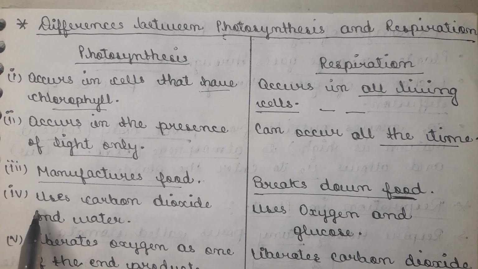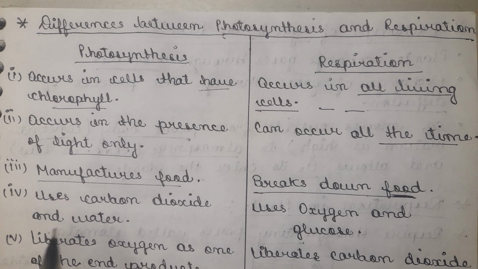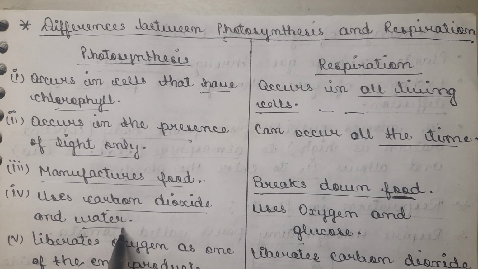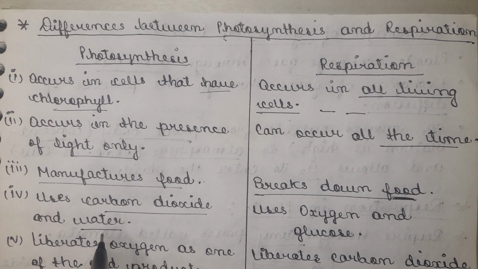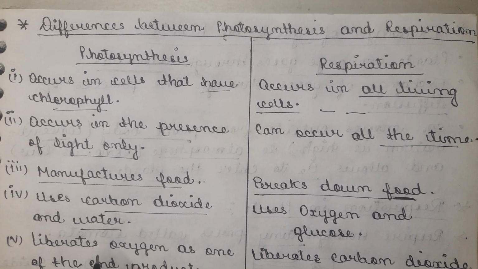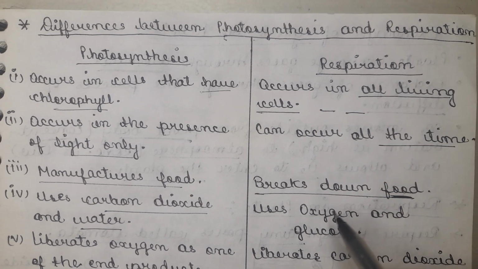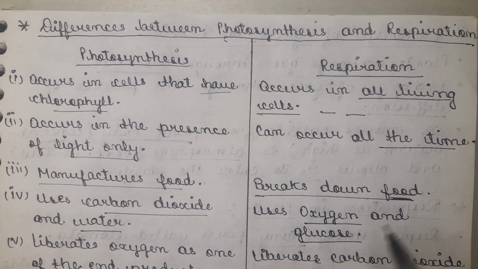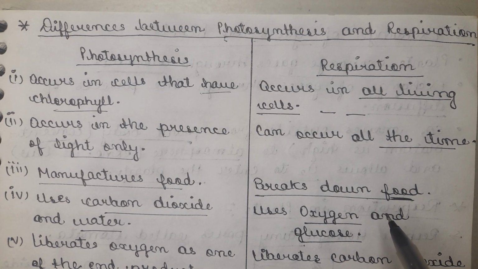Now the fourth point says that photosynthesis uses carbon dioxide and water. We have already seen the equation of photosynthesis, that it uses carbon dioxide and water for the photosynthesis process. But respiration uses oxygen and glucose. Both are used and then broken down into energy.